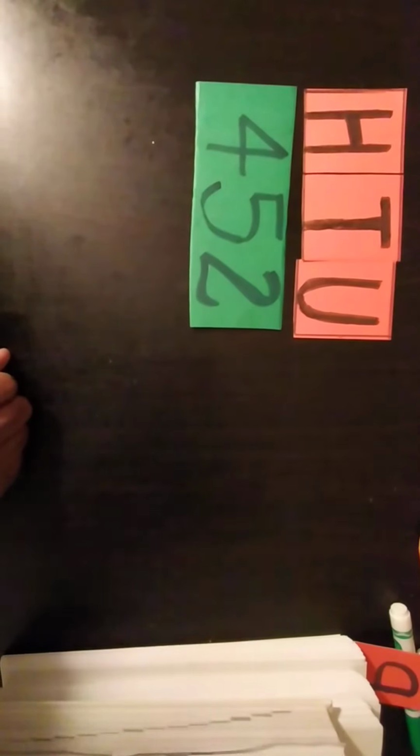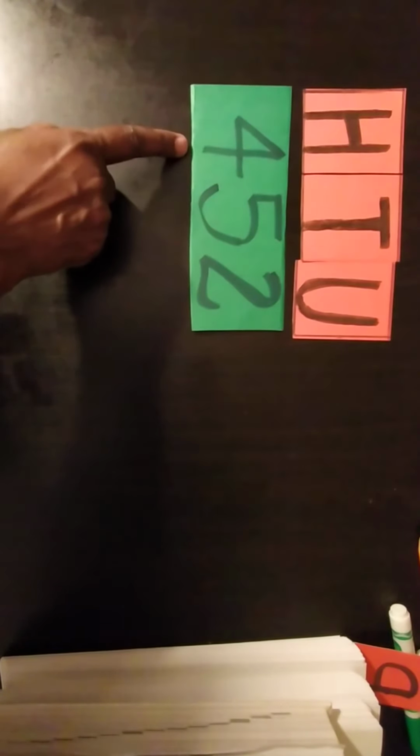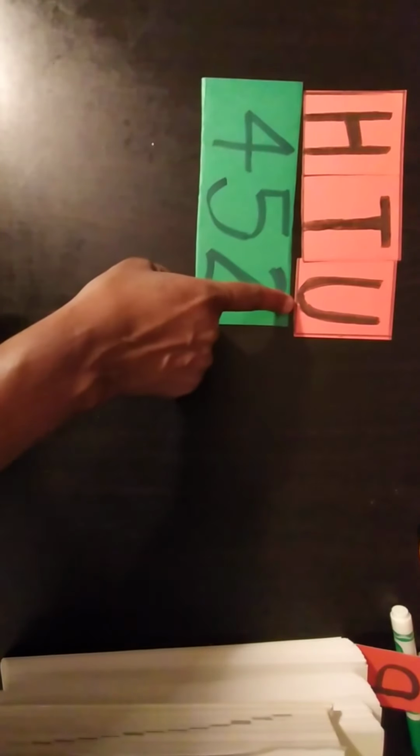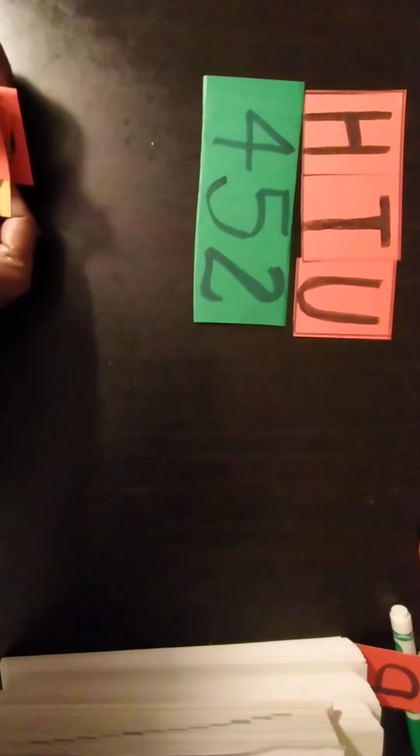Let's try another example. Okay, moving on to our next example. Here you can see I have got a number in place. Let's read it together. 452. As you can see, the place cards are kept along. So 4 is in hundreds place, 5 is in tens place, and 2 is in units place. Now let's try the expanded form by actually arranging the numbers according to their place value. So 4 in hundreds place would be 400.